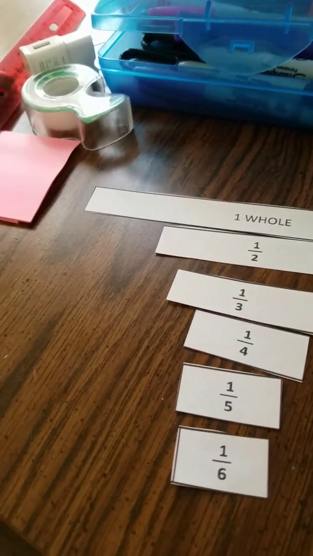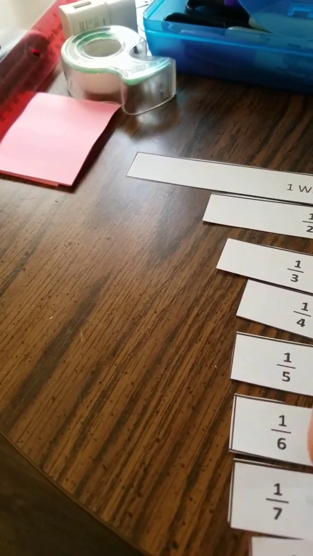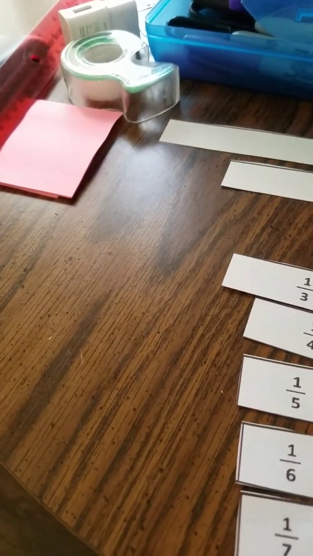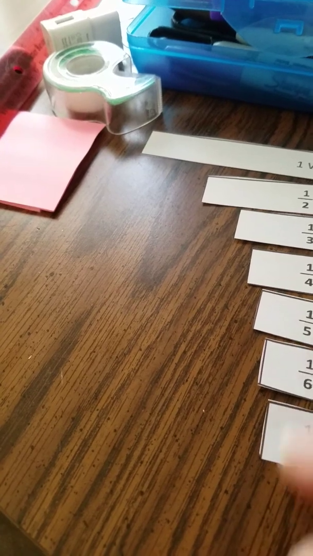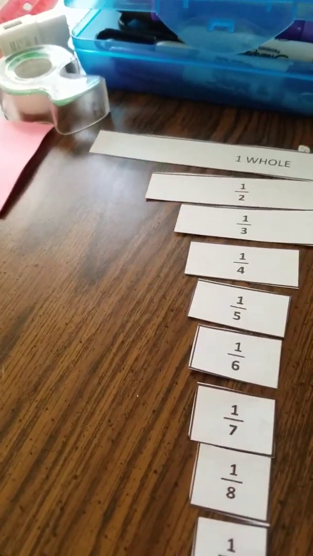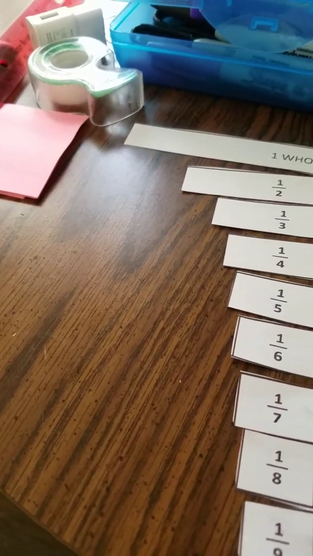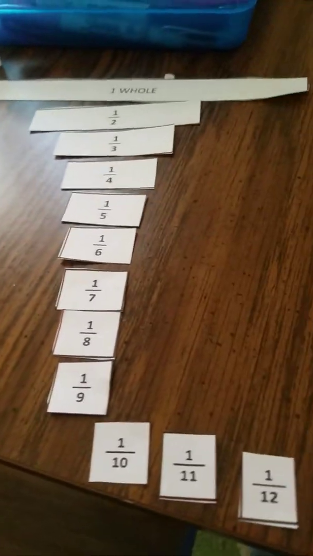My 6th, my 7th, my 8th. I might have to move these up a little bit. That's what I'm going to do. Scooch 'em, scooch 'em, scooch 'em, scooch 'em. My 9th, my 10th, my 1/11th, and my 1/12th, and you'll see them all right there.